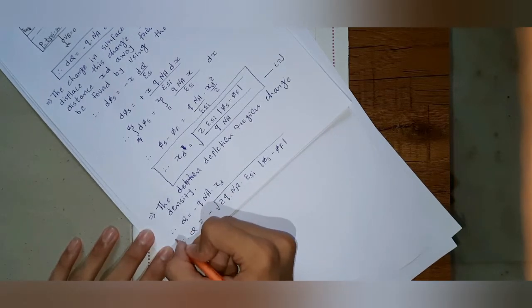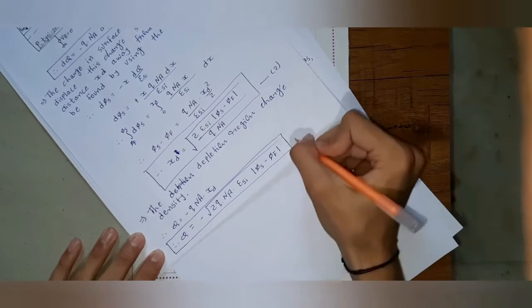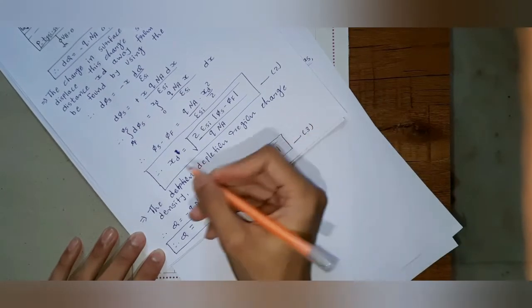This is the charge equation, called charge. Then equation number 3.